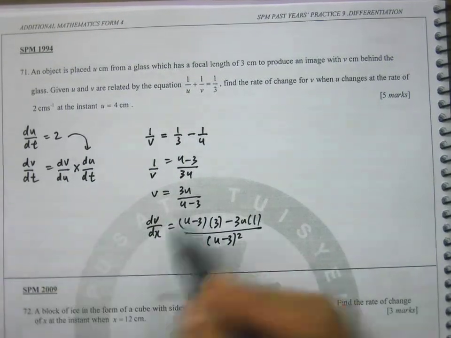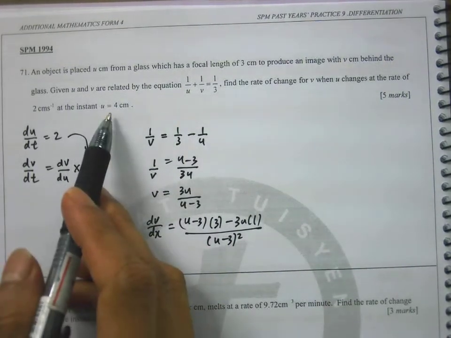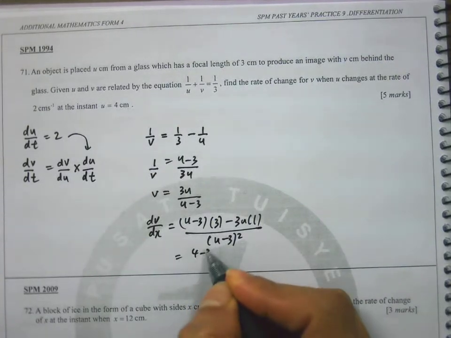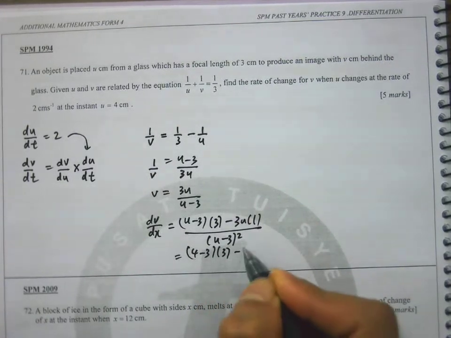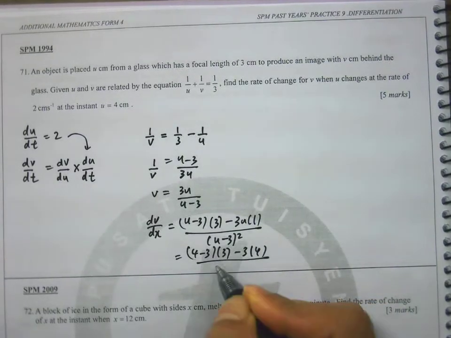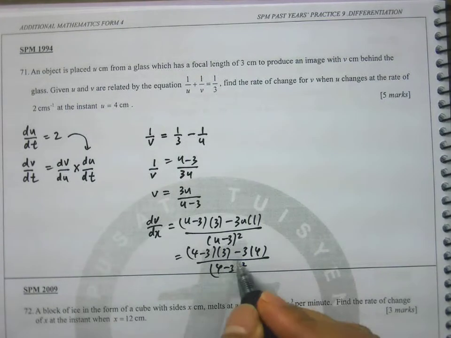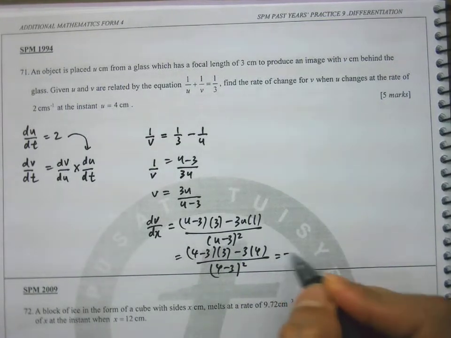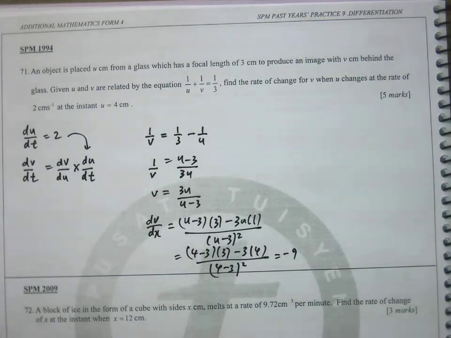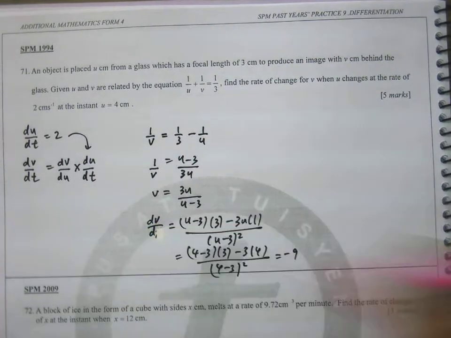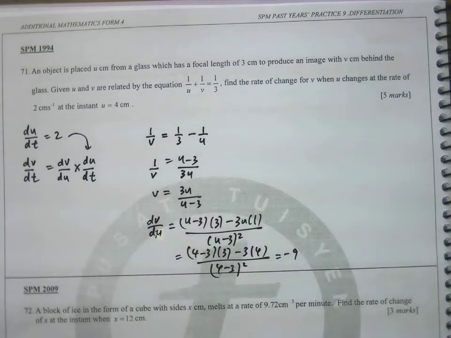And we don't have to simplify because we're going to find at the instant u is 4. So we put 4 inside. 4 minus 3 times 3, minus 3 times 4, over 4 minus 3 squared. So it's 3 minus 12. Guys, 3 minus 12 is negative 9. Sorry, I shouldn't write dv/du. Yeah, dv/du. And this dv/du is negative 9.